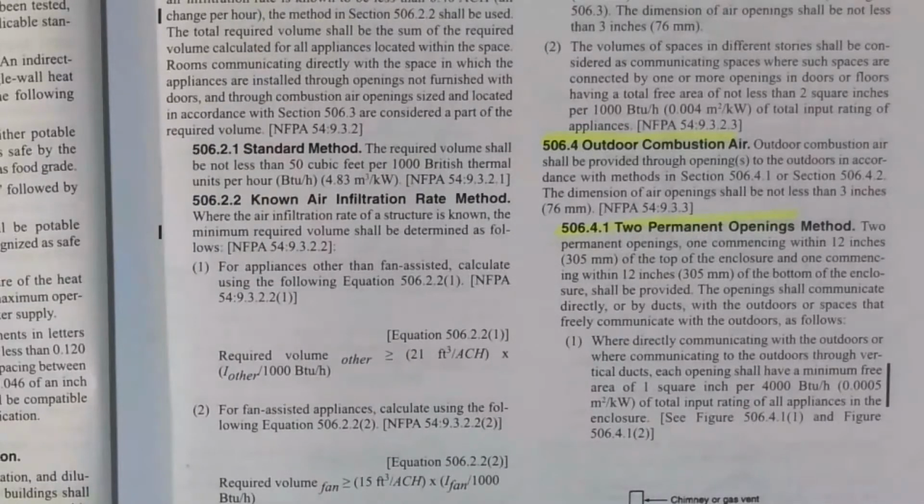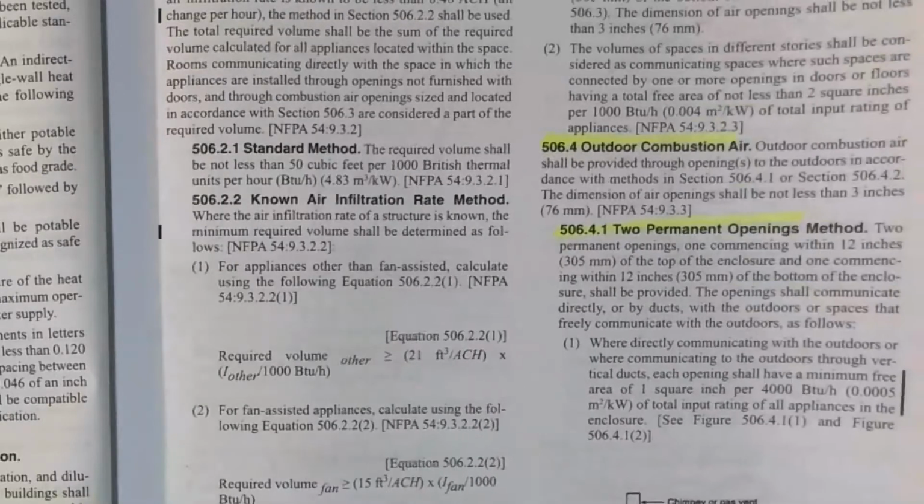Number 1, we're directly communicating with the outdoors or we're communicating to the outdoors through vertical ducts. Each opening shall have a minimum free area of 1 square inch per 4,000 BTUs. So now we're actually making a smaller penetration. 1 square inch per 4,000 BTUs of total input rating of all appliances in the enclosure. We're doing that because we're pulling the air from outside. It's fresh air. It's not like an inside air situation. Okay?